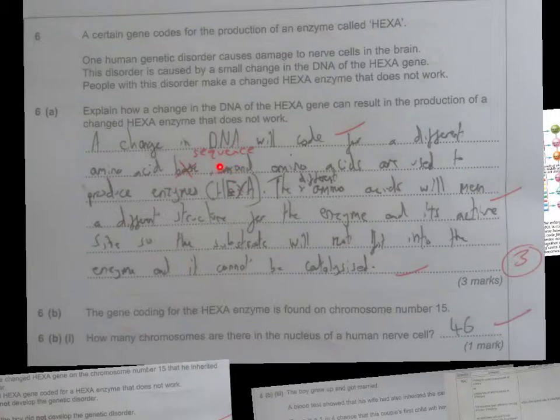And then the amino acids are used to produce the enzyme, which is of course made out of protein. So different amino acids mean a different structure for the enzyme. And that means the active site on the enzyme will be changed, so the substrate will not be able to fit in, and therefore the reaction won't be catalyzed, the enzyme's not able to work and do its job properly.